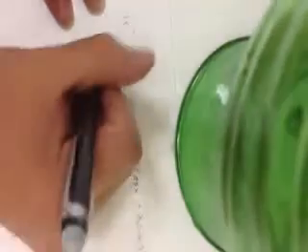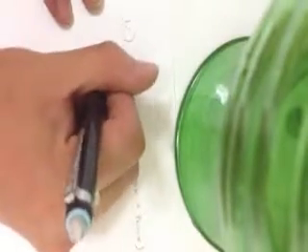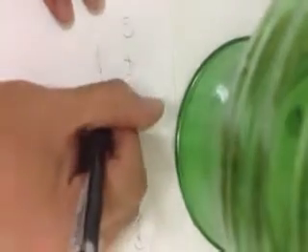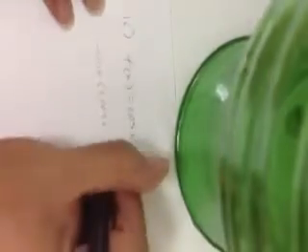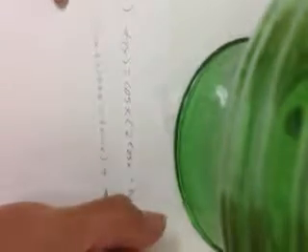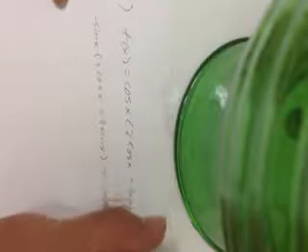So negative sine x times (2 cosine x plus 3 sine x) plus (negative 2 sine x plus 3 cosine x) times cosine x.